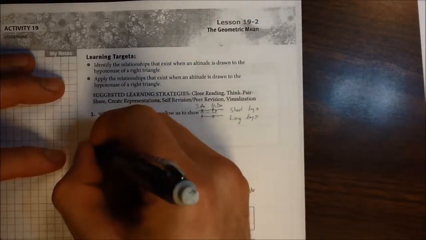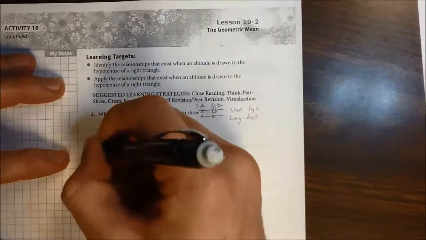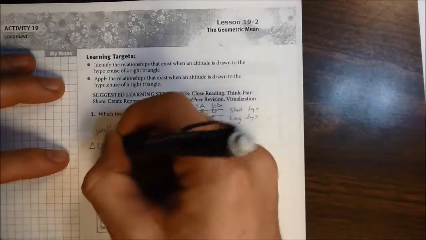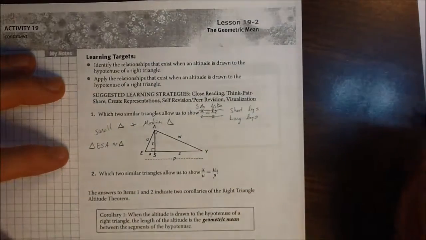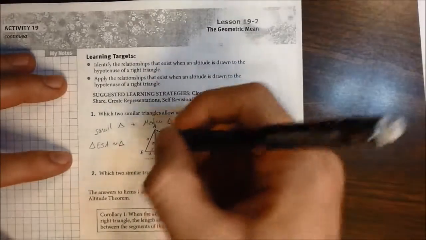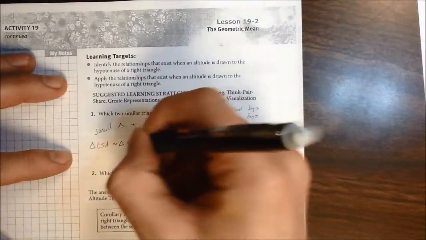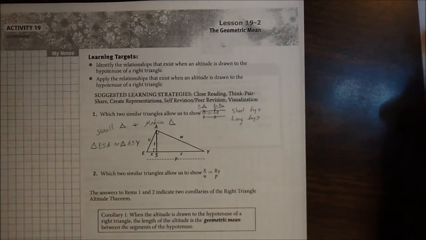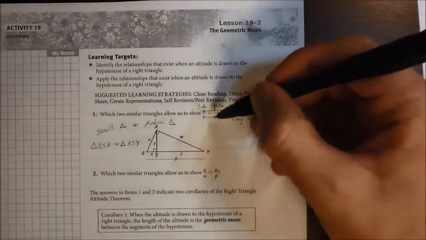If we wanted to name these, which we need to, that would be triangle ESA, that's the small one, and then naming the medium one appropriately would be ASY. So these are my two similar triangles that allow me to write this proportion.